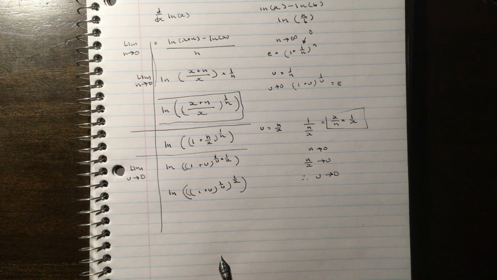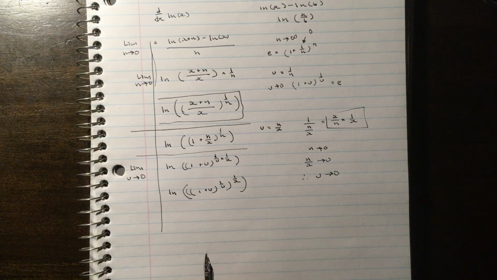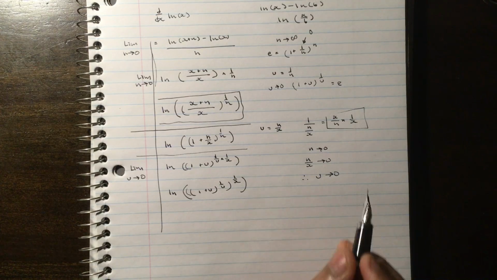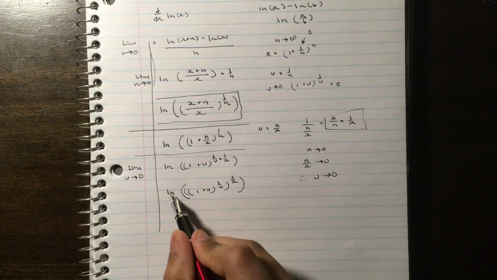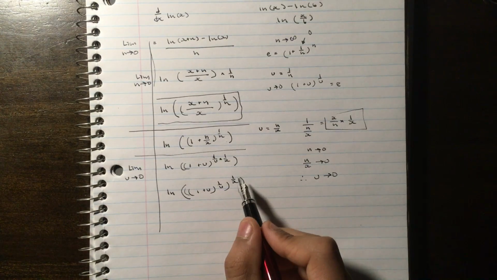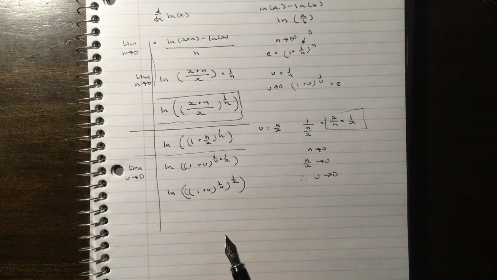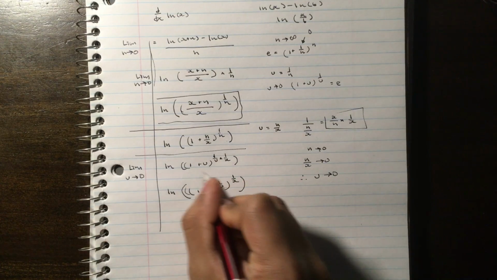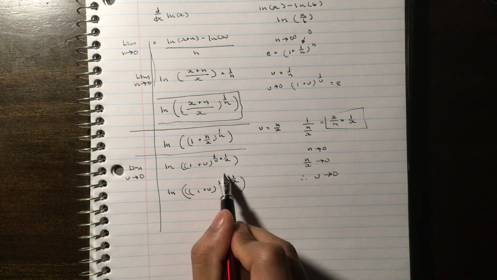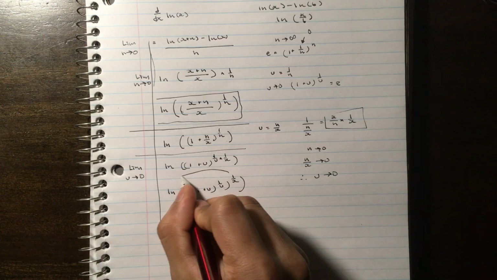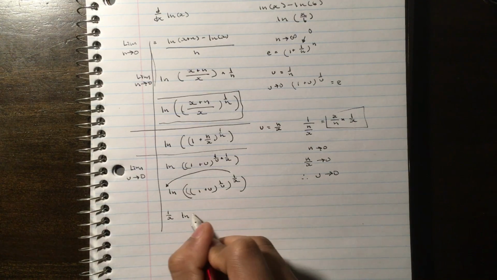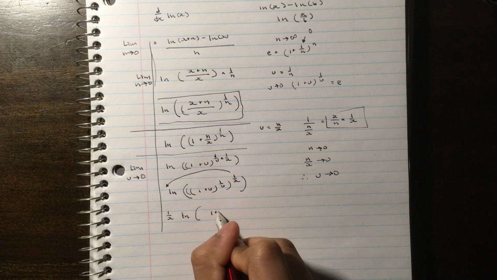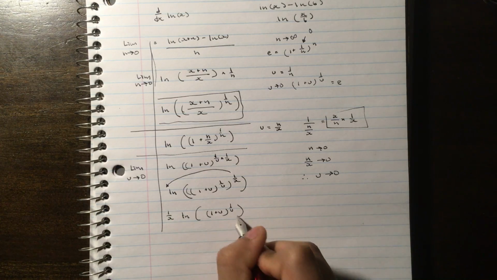Okay, so let's start. As we know, the ln of a to the power of b is equal to b times the ln of a. So we'll just move this over there. So we have 1 over x times ln of (1 plus u) raised to the 1 over u.